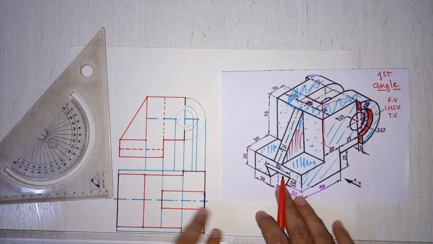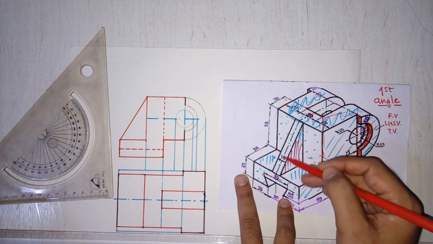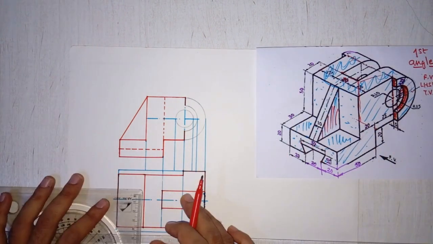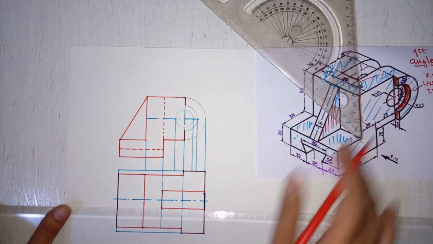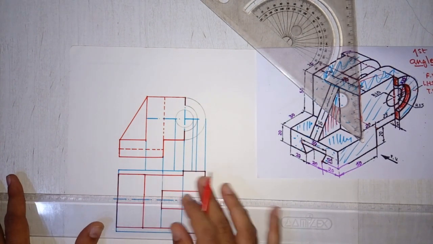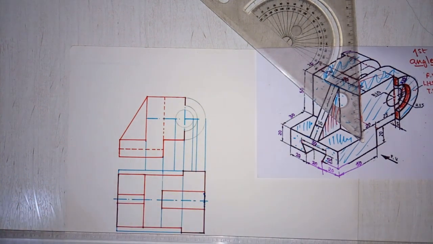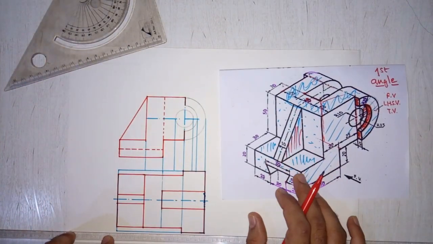Next, what is visible over here is this slant surface, and that is 10 mm thick. So I have to mark 5 mm on both sides from the center line, and then I need to make the line. So all the visible lines are now made.